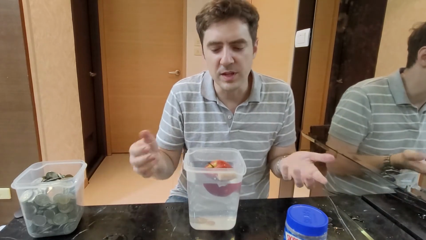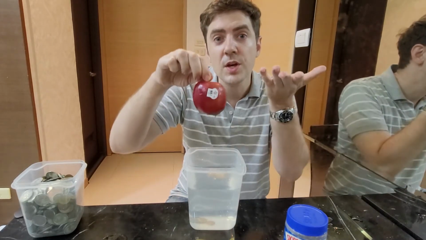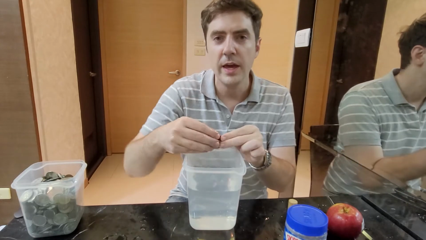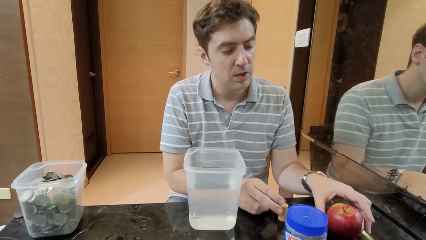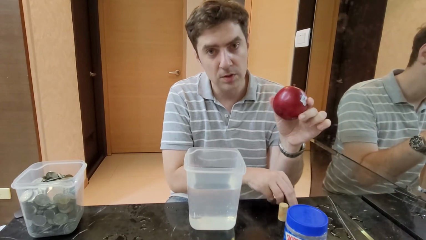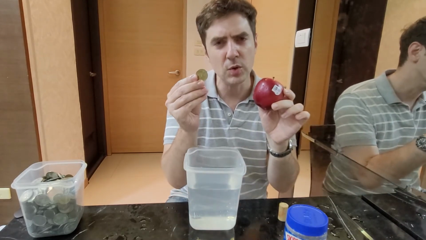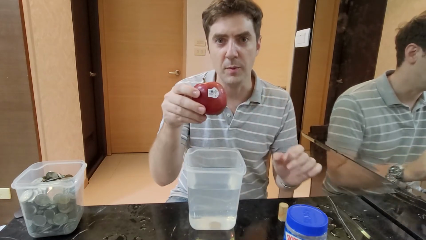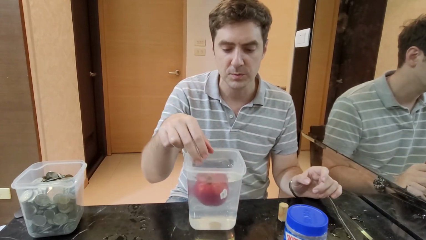Why do some things float and other things sink, like my coins? Is it because they are big and small? Well, the apple is bigger than the coin, but the coin sinks and the apple floats.